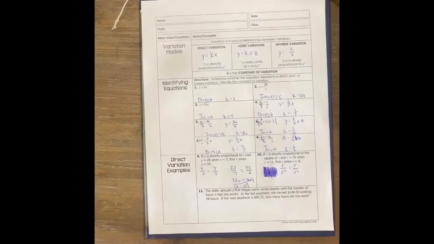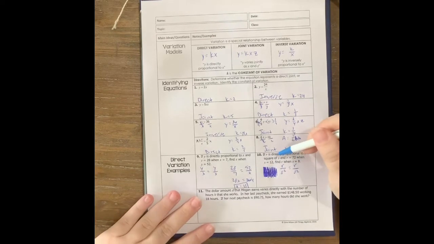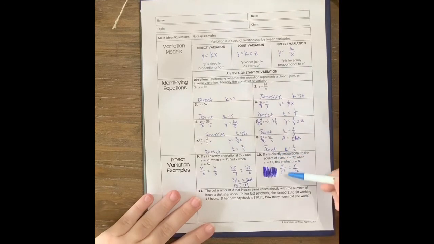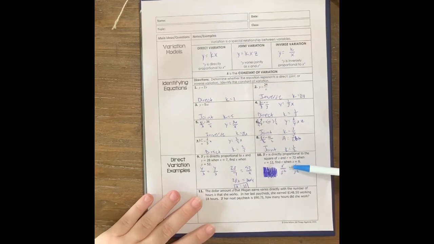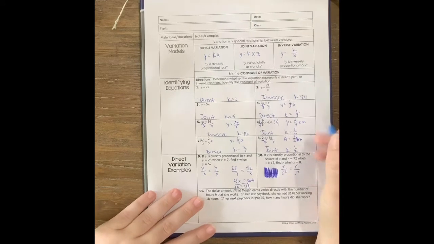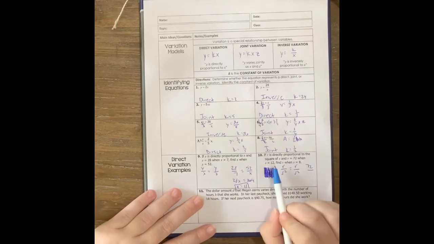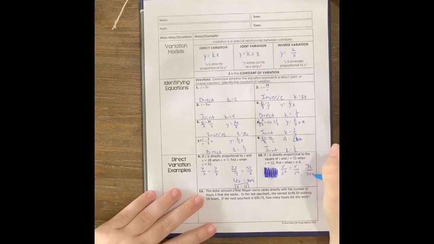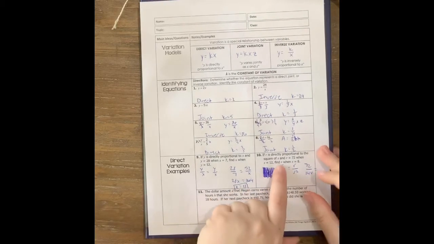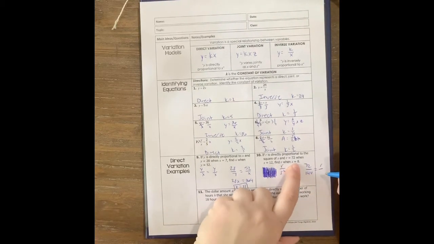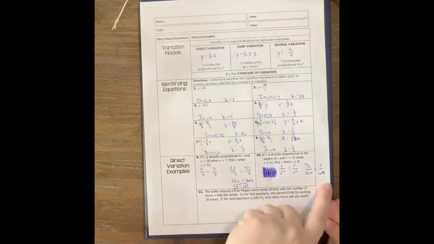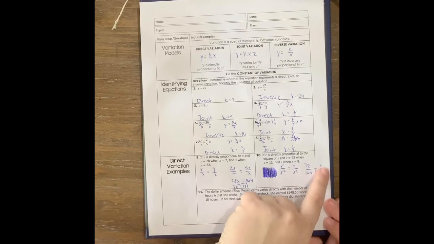All right, so at number 10, it says if r is directly proportional to the square of s and r equals 72 when s equals 12, find r when s equals 8. So R is directly proportional to S squared. So that means we have R over S squared equals R over S squared. So that would be 72 over, well, 12 squared is 144. And that equals, it asks us to find R when S equals 8, which is 64. Then from there you want to solve it. So you have 144R.